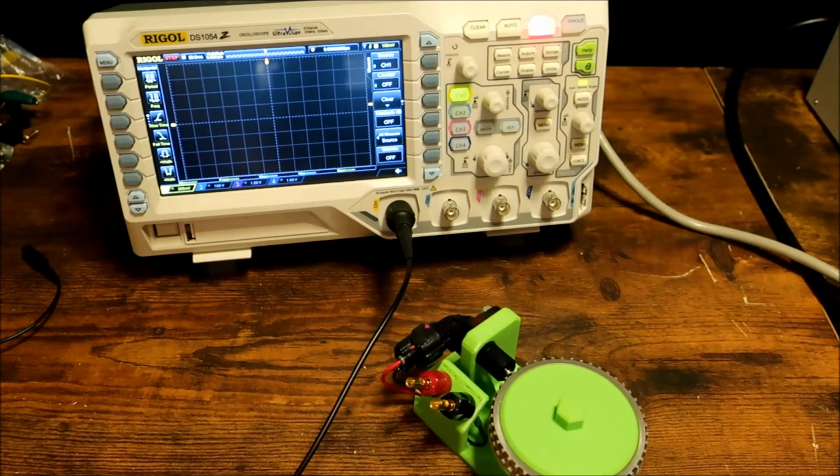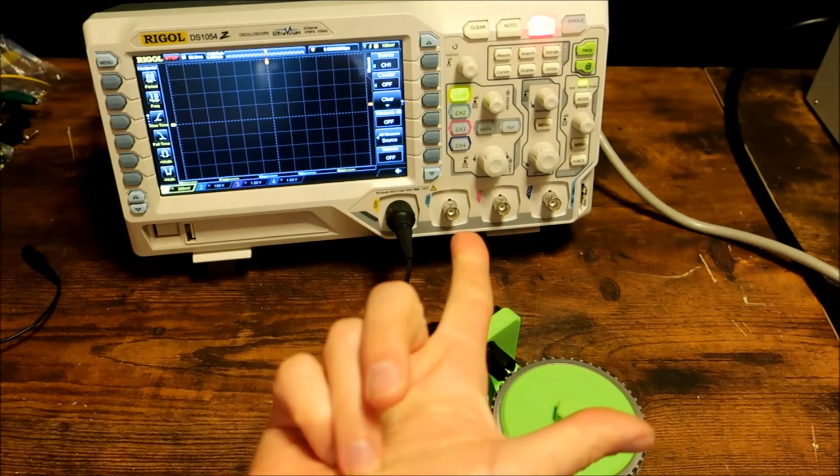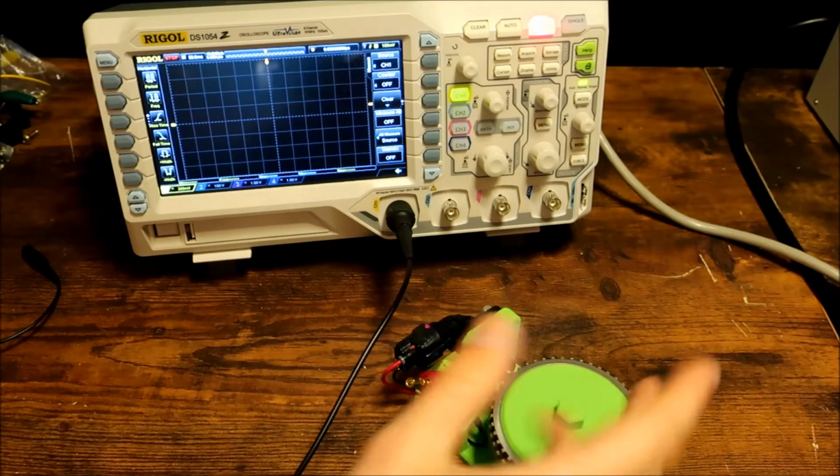So the main difference between a passive and active sensor is that a passive sensor setup is going to be generating its own voltage. They're also referred to as variable reluctance sensors. They're known also as magnetic pulse generator type of sensors. And then they are also known as inductive sensors as well. So variable reluctance, inductive, or magnetic pulse generators, they all mean the same thing.